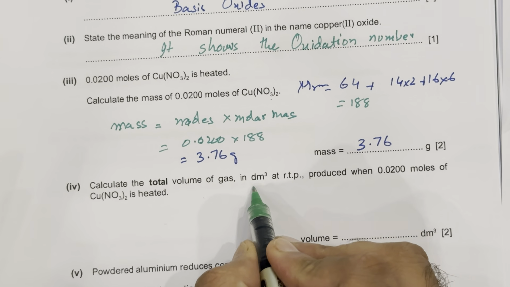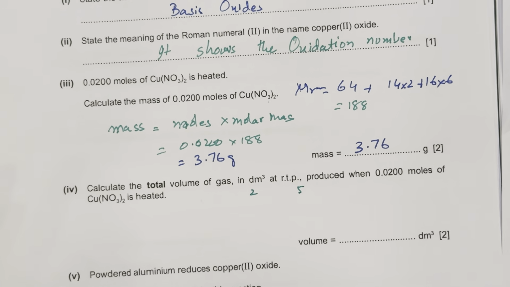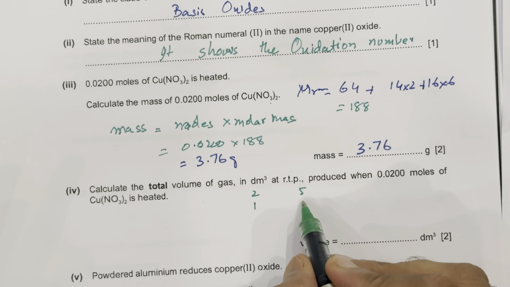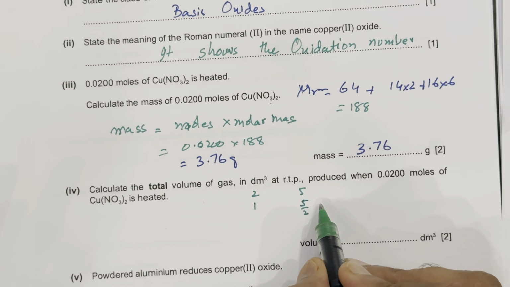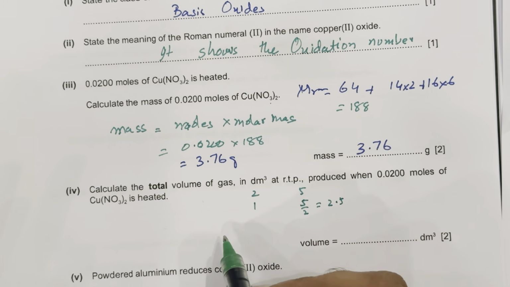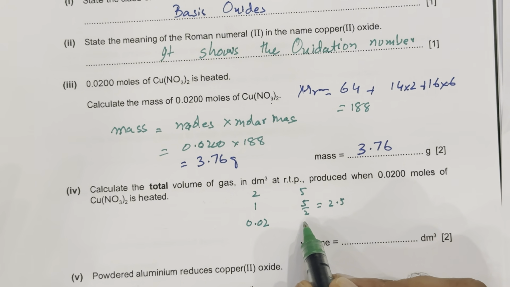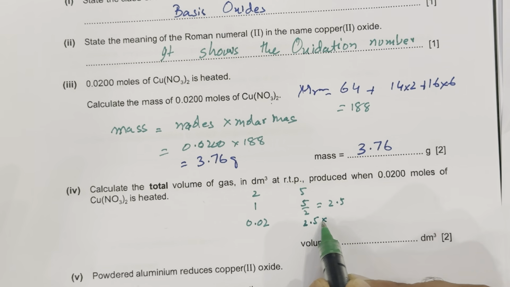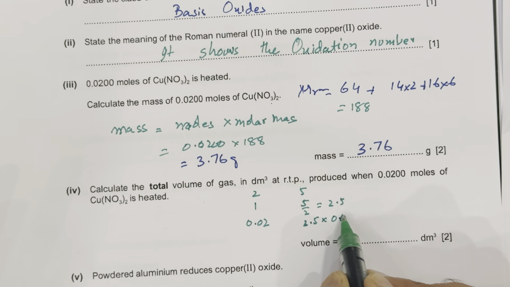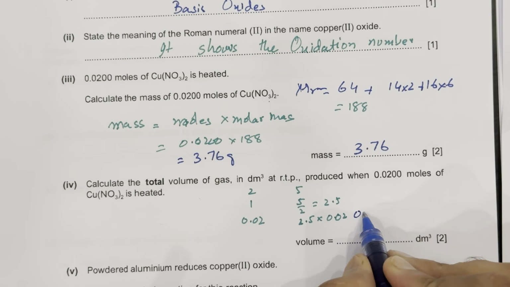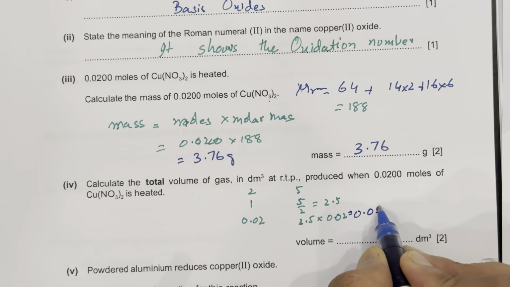If there would be 1 mole of it, it would be 5/2, which means 2.5. Now if there are 0.02 moles according to our given condition, we multiply 2.5 by 0.02 moles, so we get 0.05.